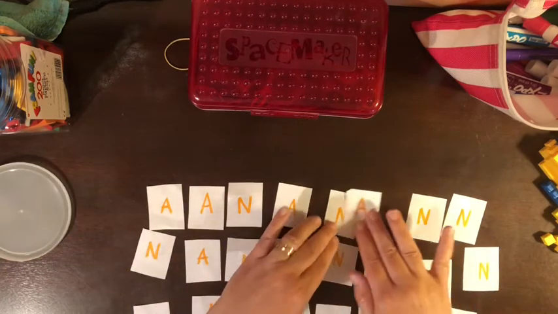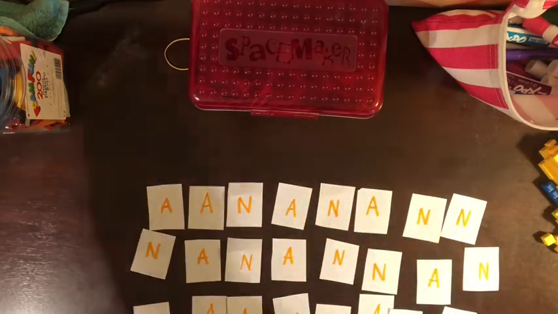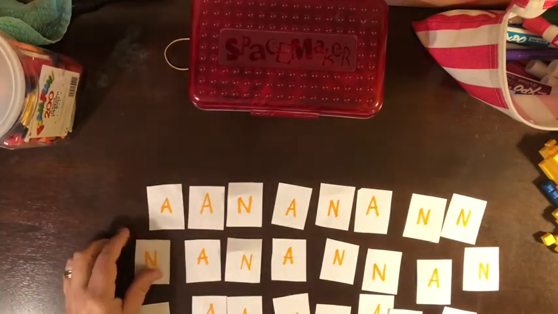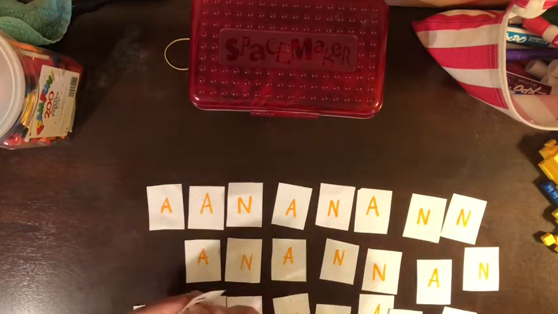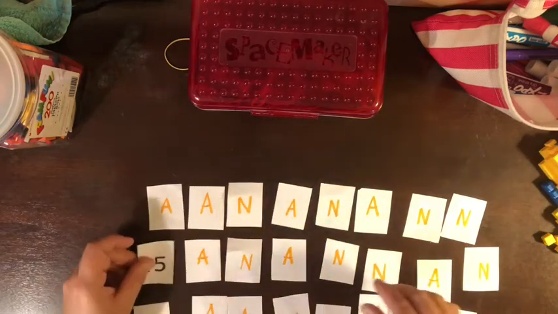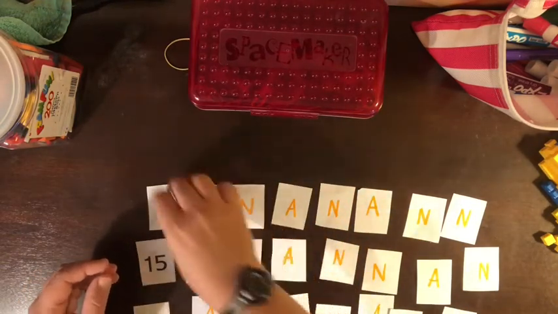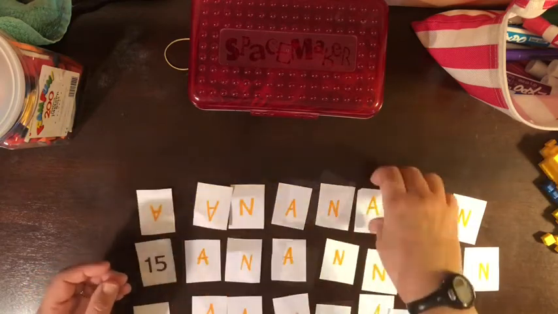Okay. If you're playing this at home and maybe a brother or sister wants to play with you, you can actually go in and take your number cards with your array. So let me see if I can find my 15 cards out.